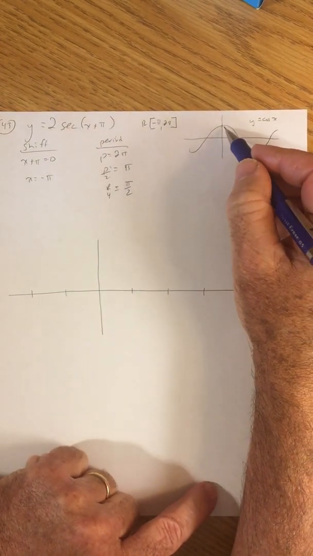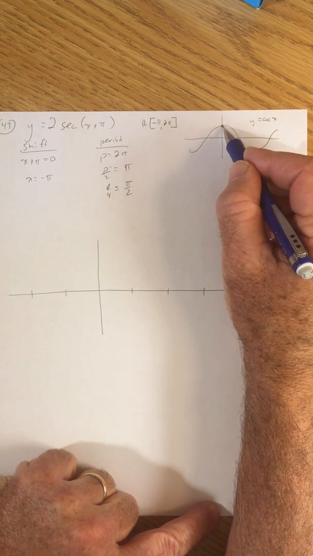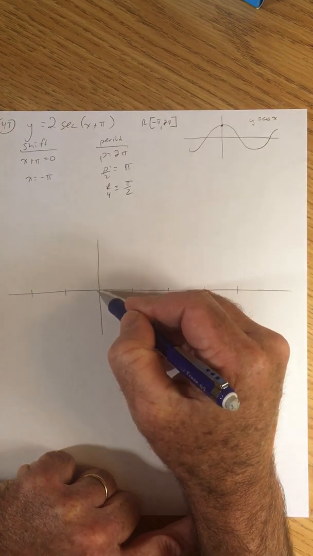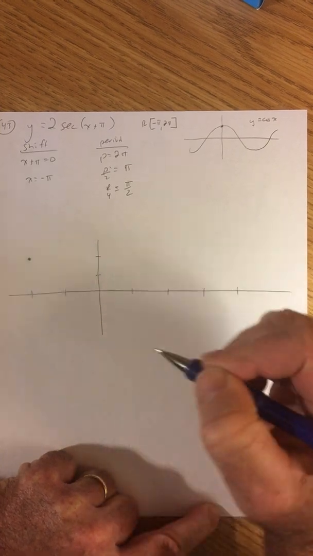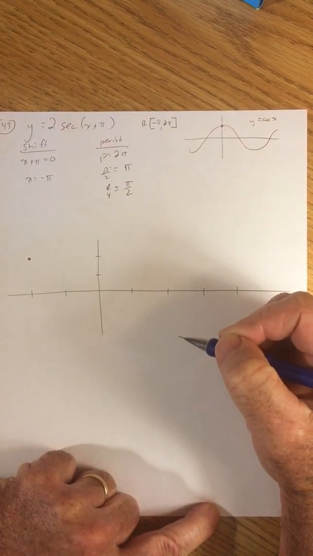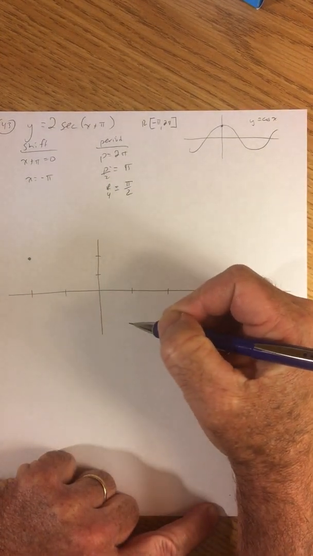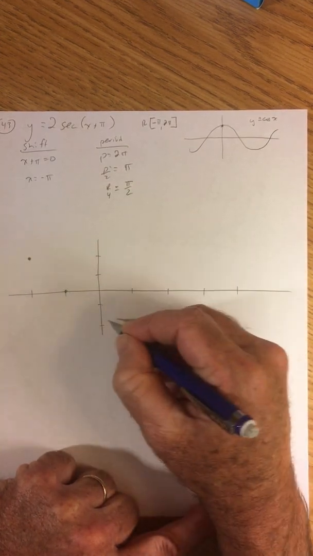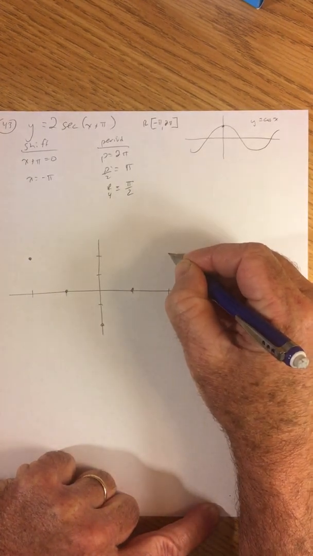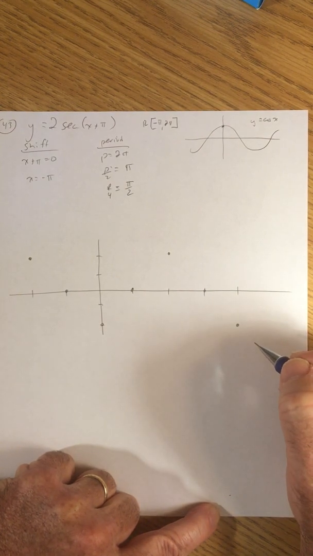Okay, this time, if you look at the cosine graph, the critical point is the high point. That's going to be shifted pi units to the left. So that is going to be, and we're going up to 2. So that point right there should be on the graph, and that will be negative pi over 2. Okay, everything else is quarter cycle, remember. Quarter cycle. I don't know if I labeled my points in the last graph. I'll have to go check on that at the end.